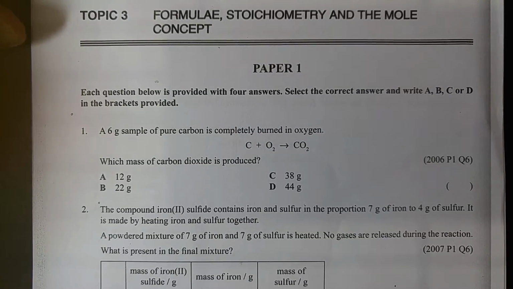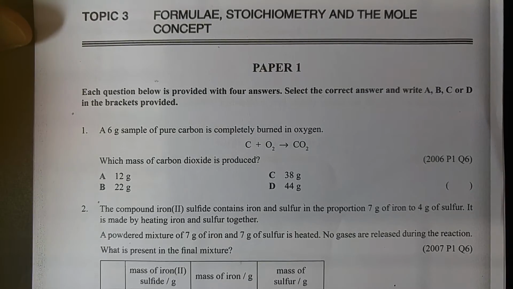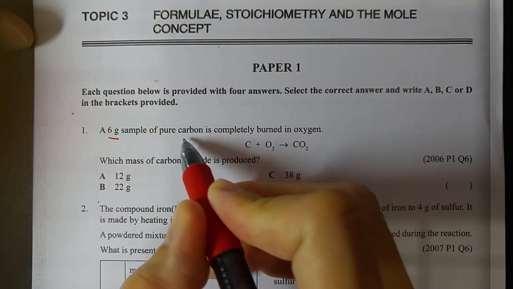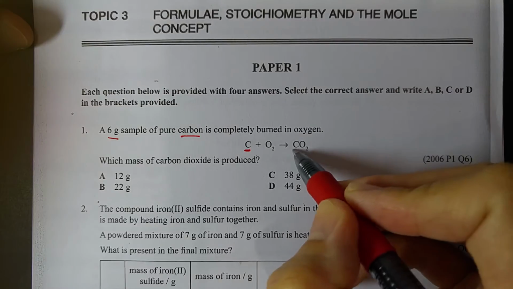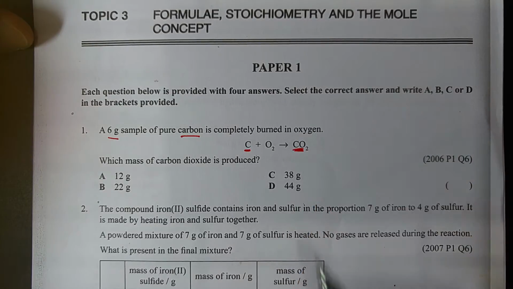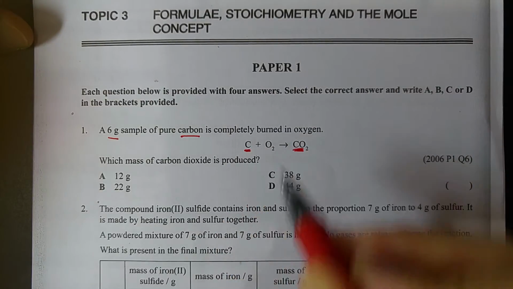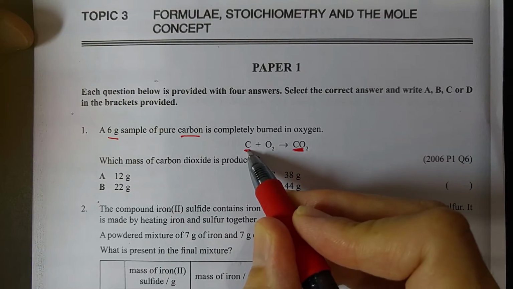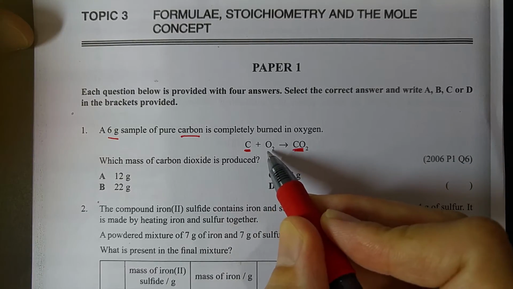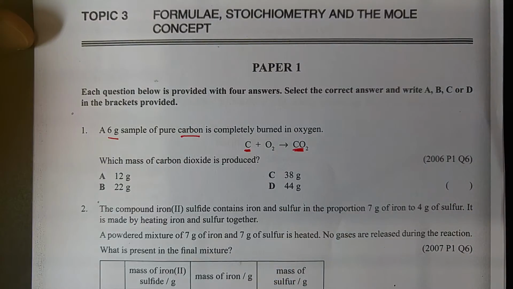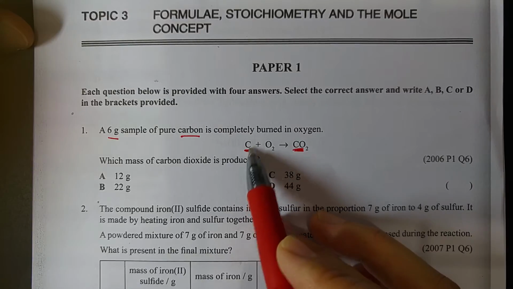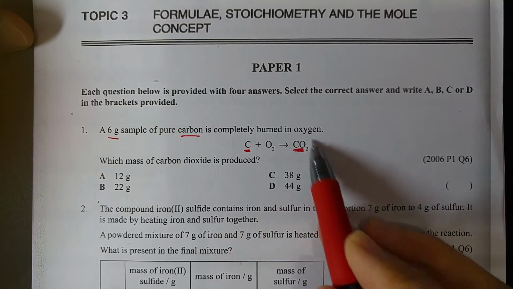Okay, a 6 gram sample of pure carbon is completely burned in oxygen. Which mass of carbon dioxide is produced? So 6 gram pure carbon, carbon is C, burned in oxygen. Which mass of carbon dioxide? So you have to find out carbon dioxide. The information for carbon is given. Oxygen, there is no information given, only say burn in oxygen, but how much oxygen we don't know. So we have to look at carbon and carbon dioxide.